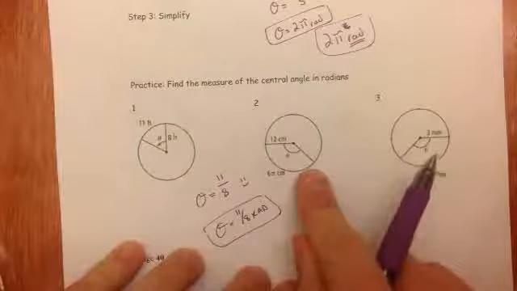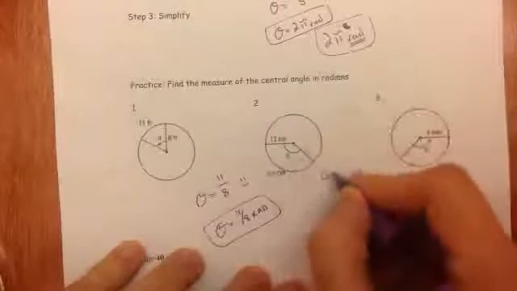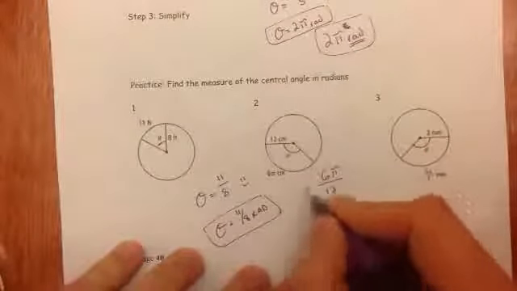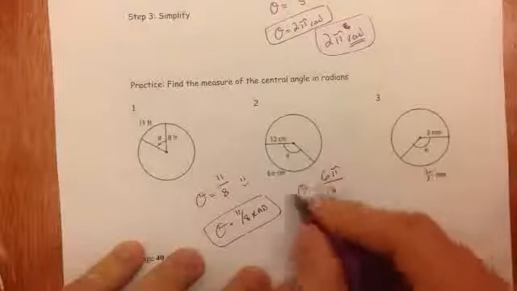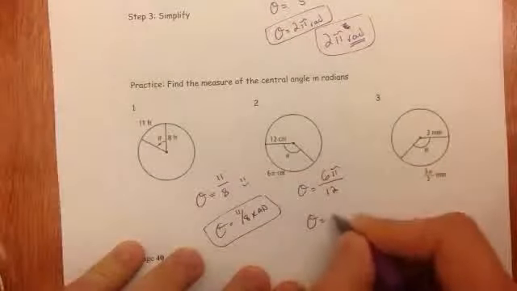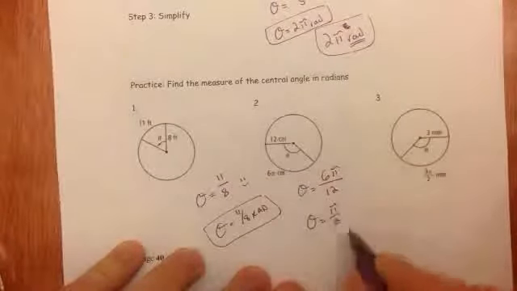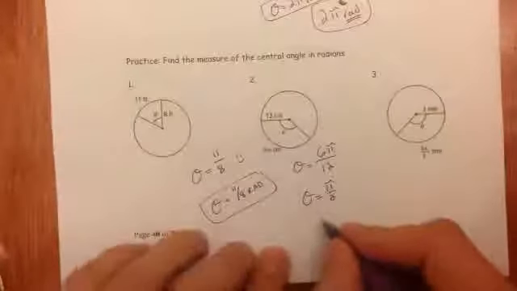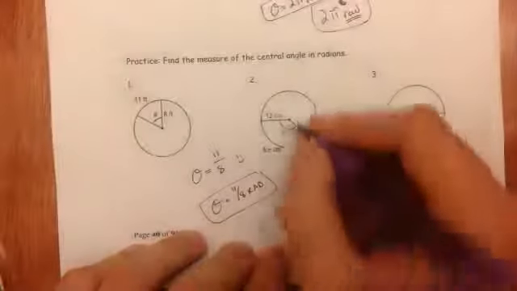This one, you've got arc length, which is 6 pi, over radius, which is 12. And that's going to be equal to my central angle in radians. That's going to be pi over 2. And if you think about pi over 2, this one's easier to go back. Our total circle is just 2 pi, so this is a fourth.